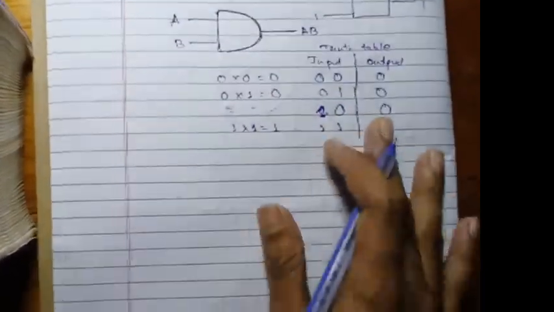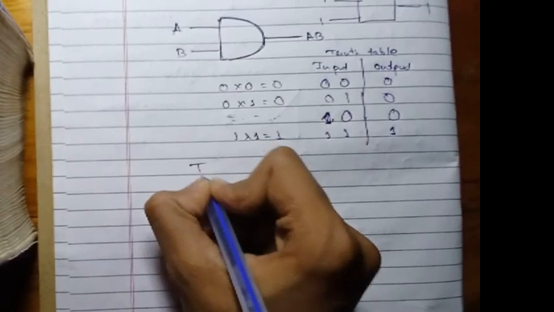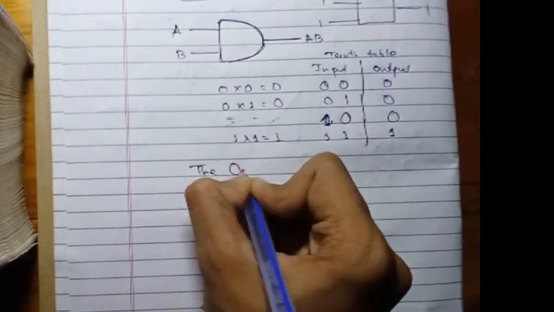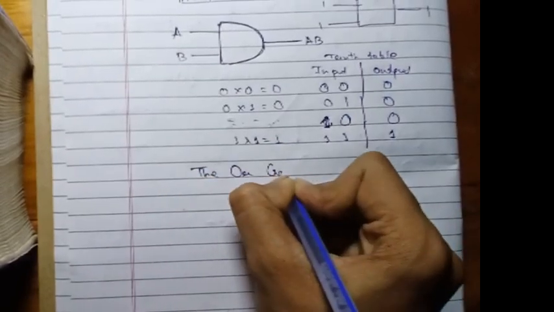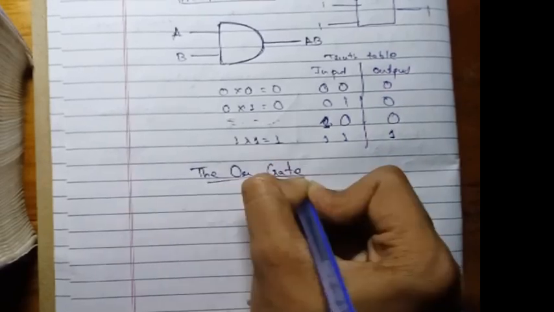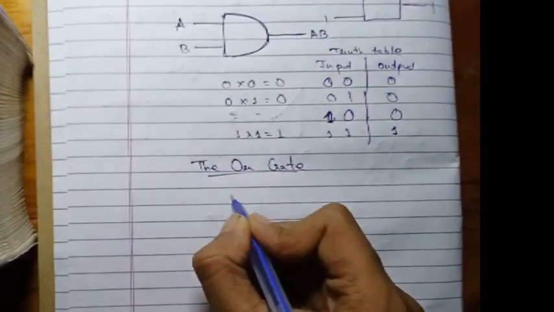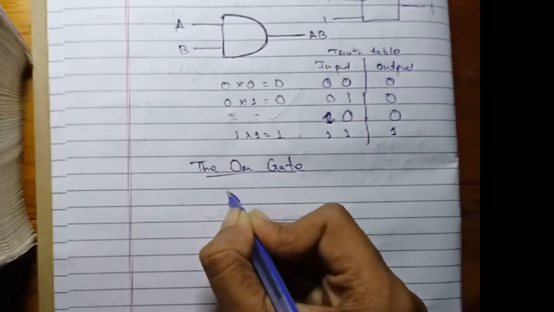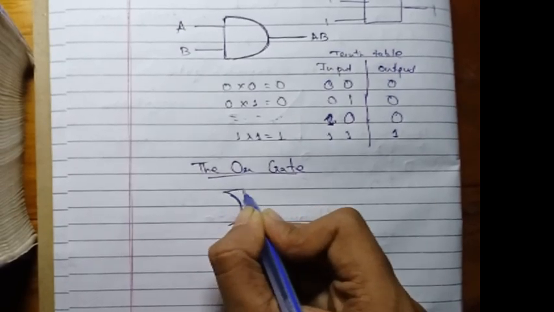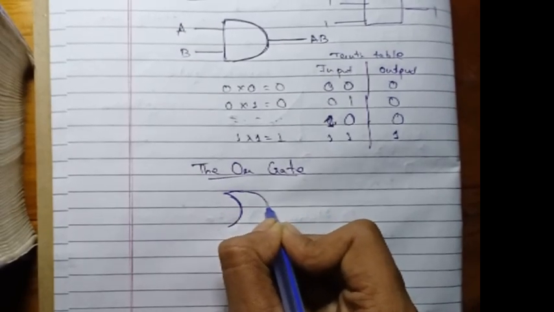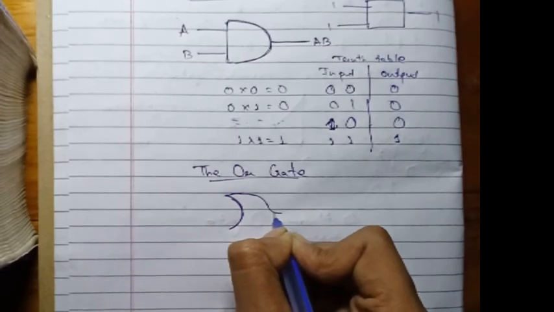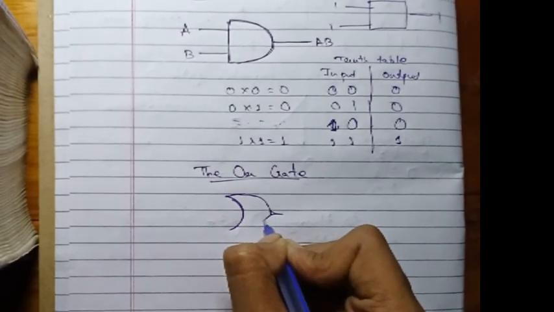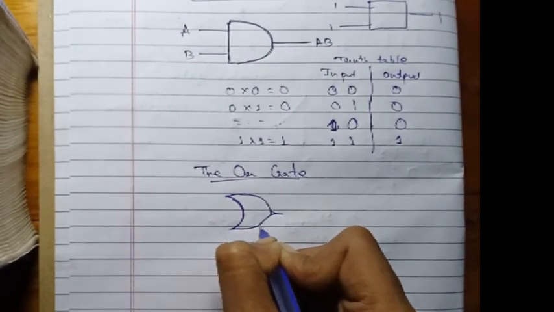Okay, it was easy. Let's talk about the OR gate. So its gate is like this. Yeah, this one.